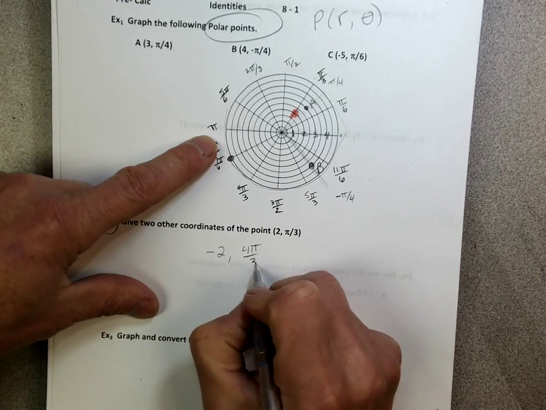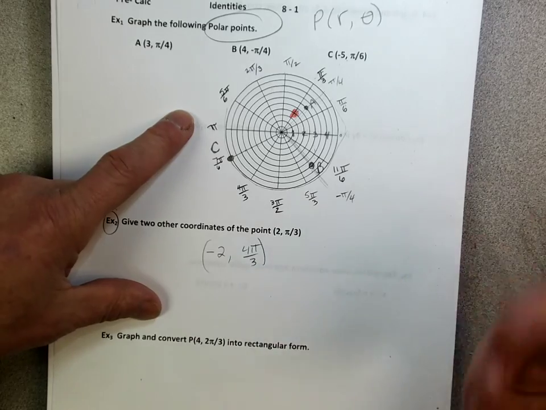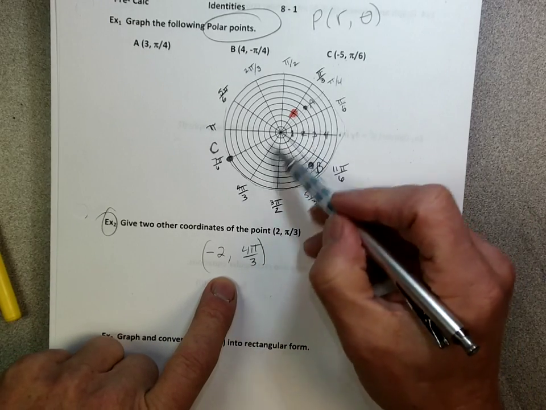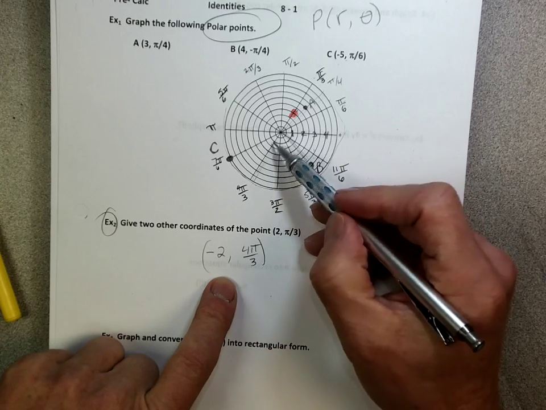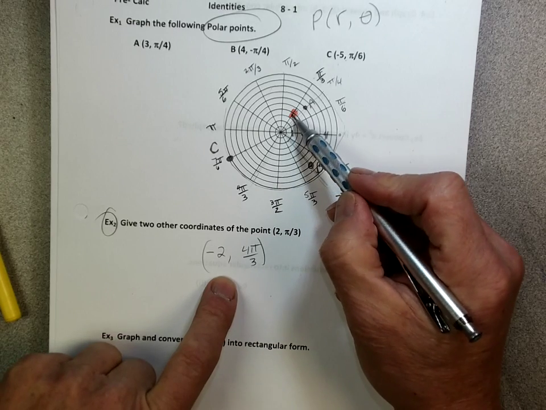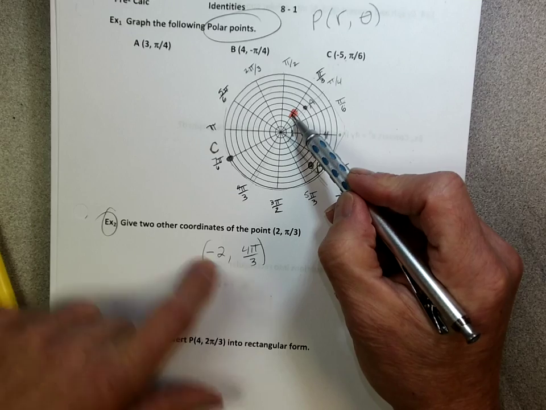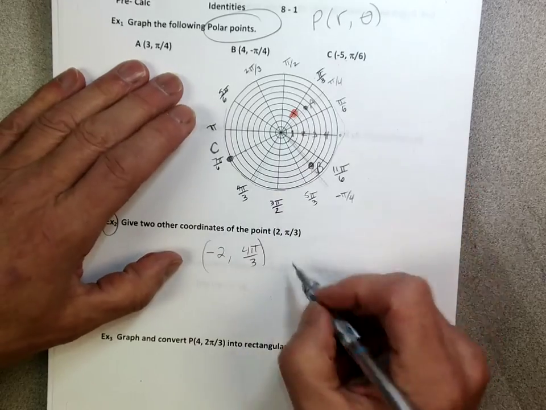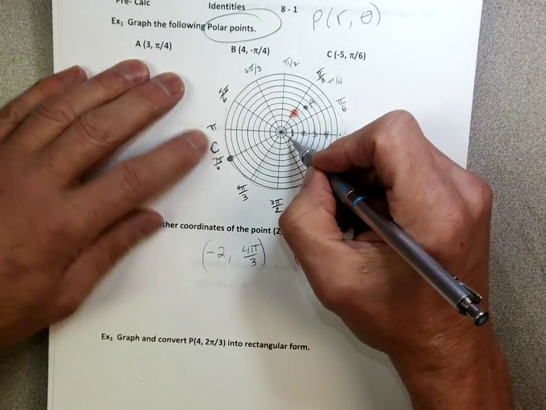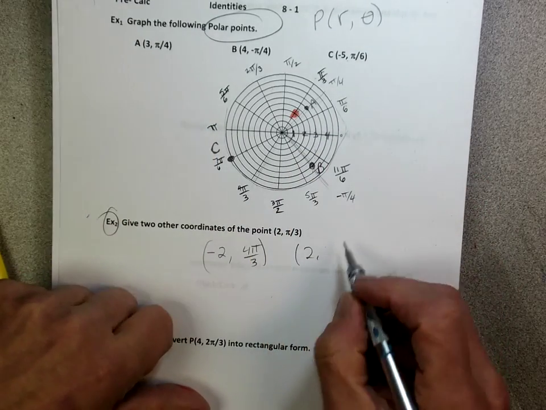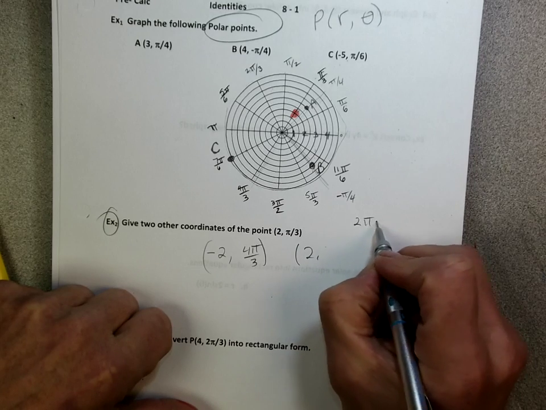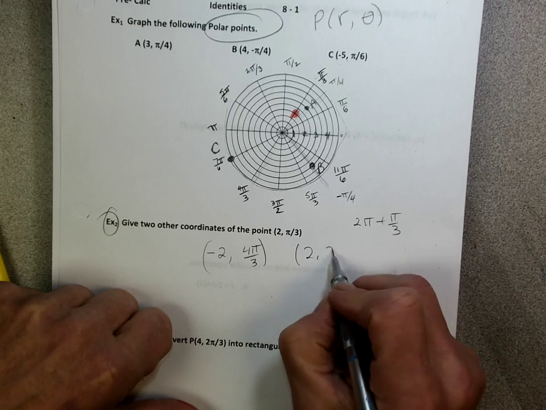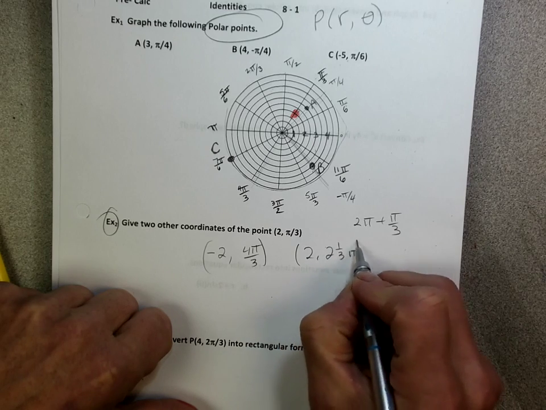We probably wouldn't, but we could, because instead of going to 4 pi thirds this way, we'd go backwards, which puts us right back there. We could also spin it all the way around the circle, same coordinate. We could call it (2, 2 pi plus pi thirds), which would be 2 and a third pi. That's one way to describe it.